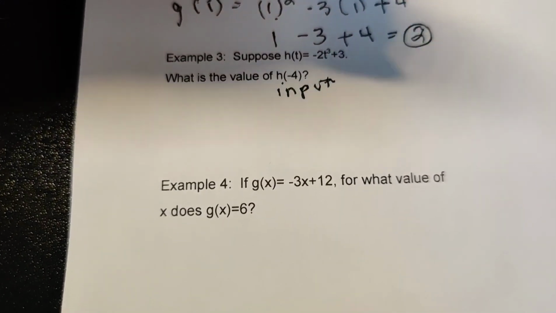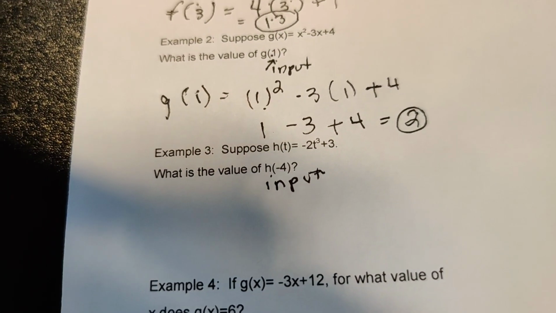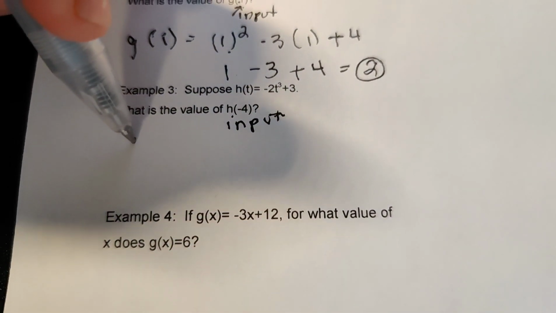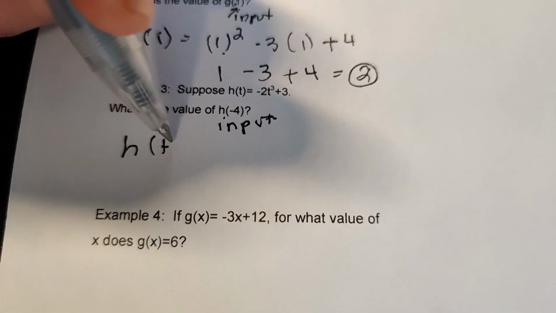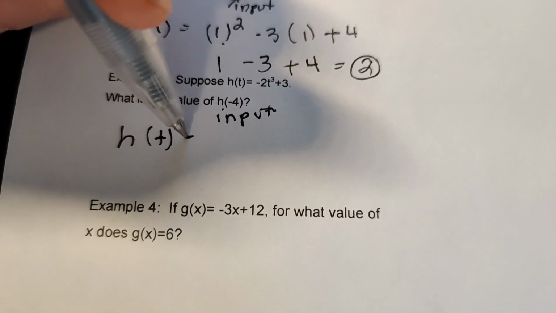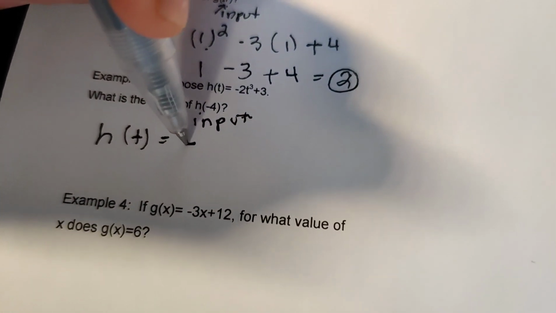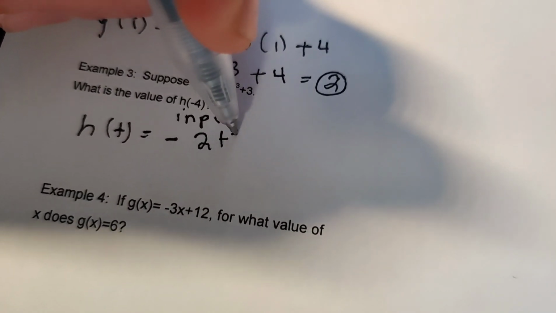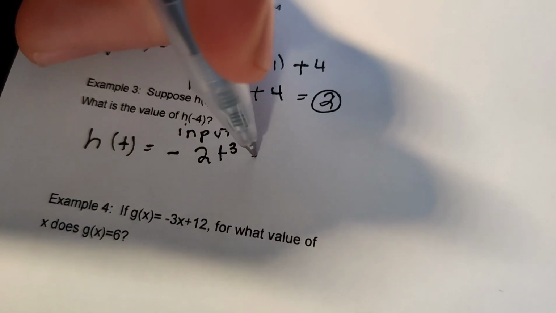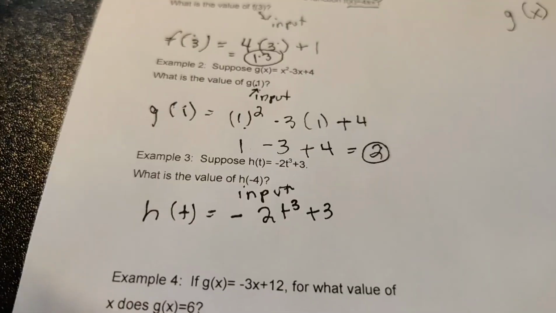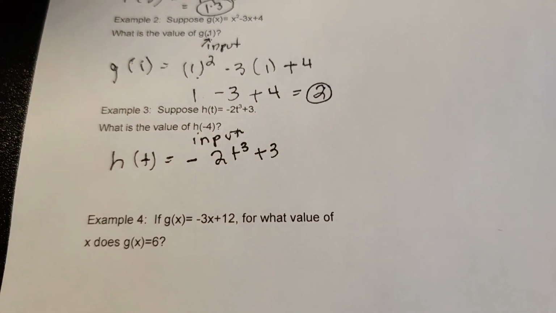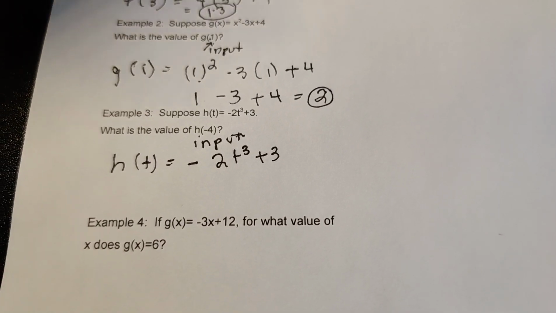Okay. No, they're not always inputs. We've just had inputs the first 3 examples. Okay? So we have this function, suppose h of t, we don't always need to use x, of course, equals negative 2t cubed plus 3. Oh, now I'm writing sideways. This shooting a video while writing thing is more difficult than you might think.